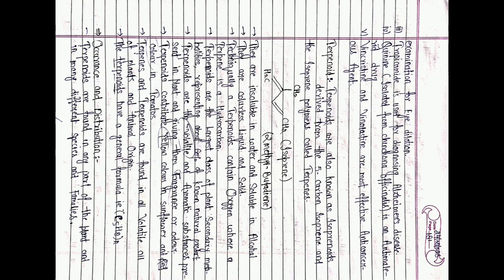Terpenoid. Terpenoids are also known as isoprenoids, derived from the 5-carbon isoprene and the isoprene polymers called terpenes. Isoprene: CH2=C(CH3)-CH=CH2, 2-methylbutadiene. They are insoluble in water and soluble in alcohol. They are colorless, liquid and solid.